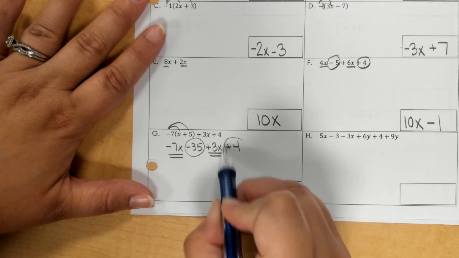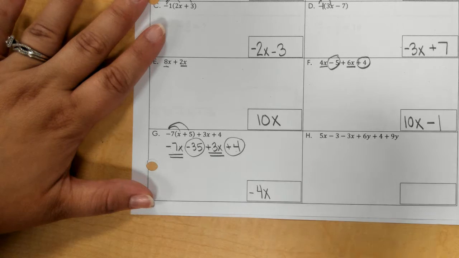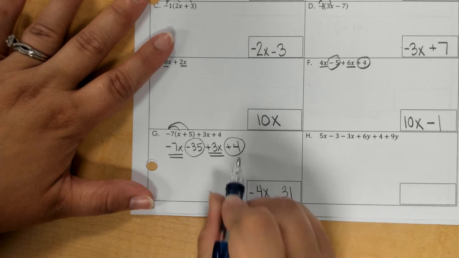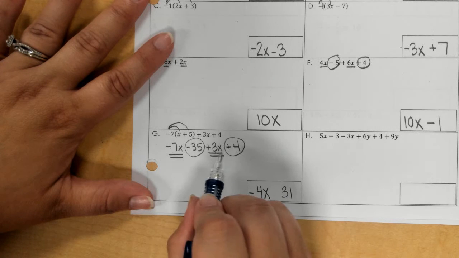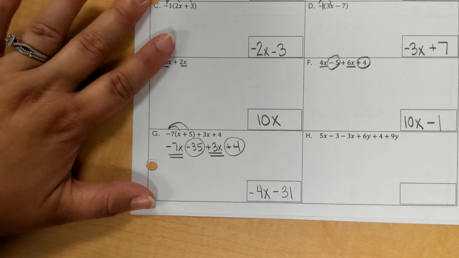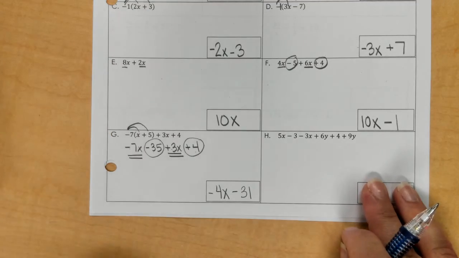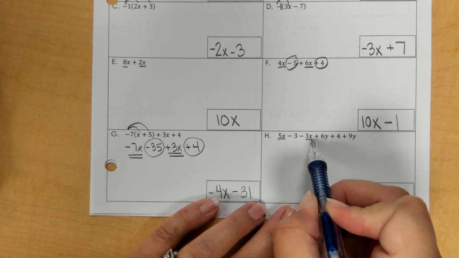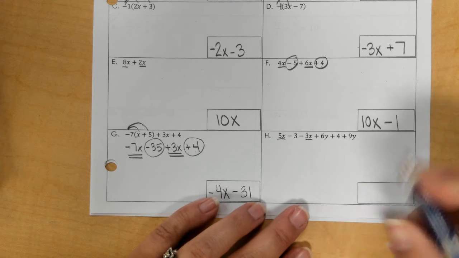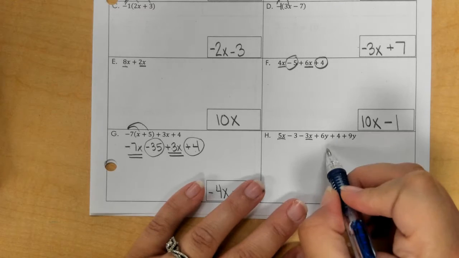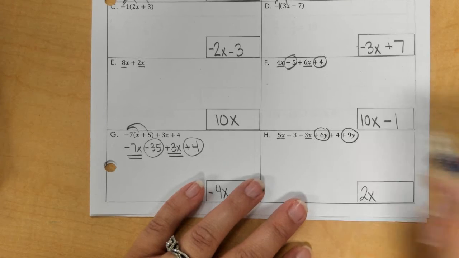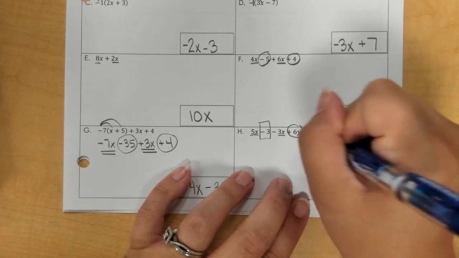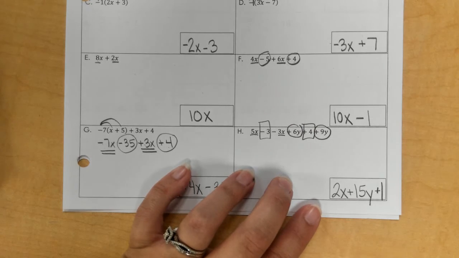And then this is pretty much the same idea. Negative 35 and 4 have different signs, so I subtract 35 and 4, 31. 35 is the bigger number, and it's negative. So 31 is negative. In letter H, you have multiple variables, so I'm going to do it in alphabetical order. So I'm going to do x's first. So 5x minus 3x is 2x. 6y plus 9y would be 15y. And then negative 3 plus 4 is positive 1.